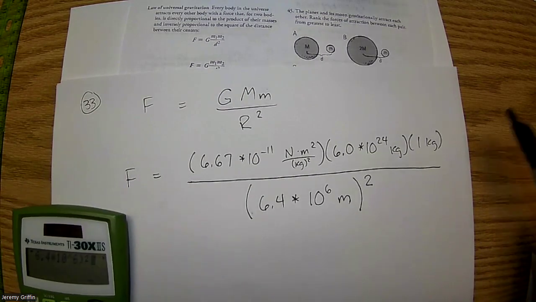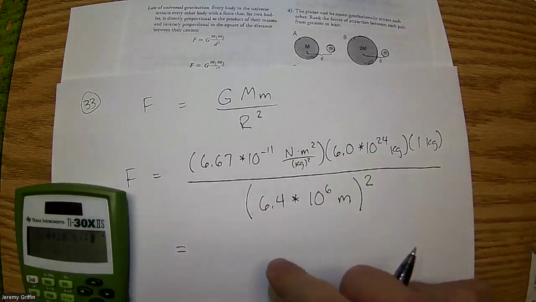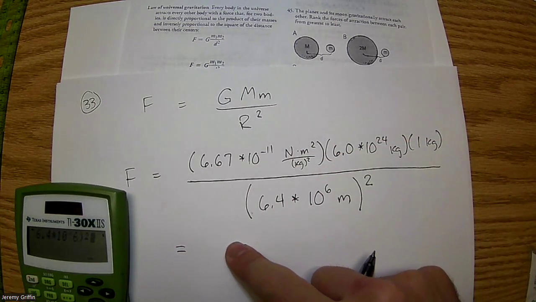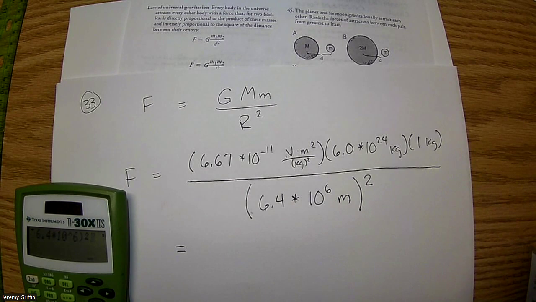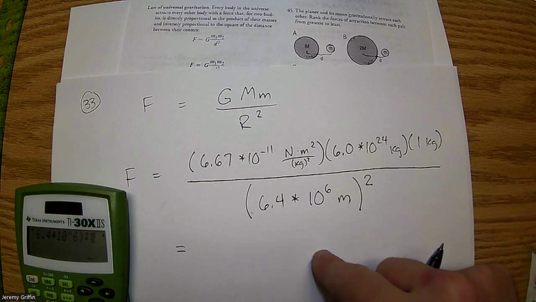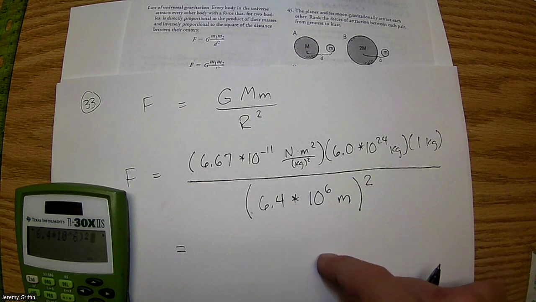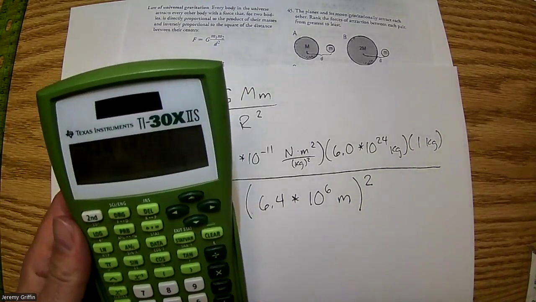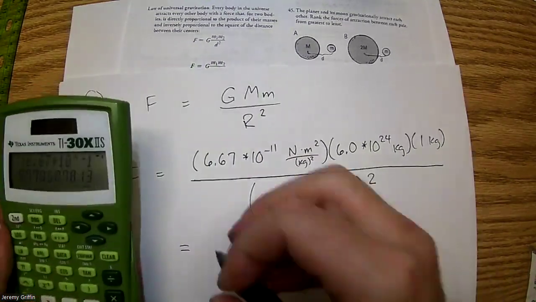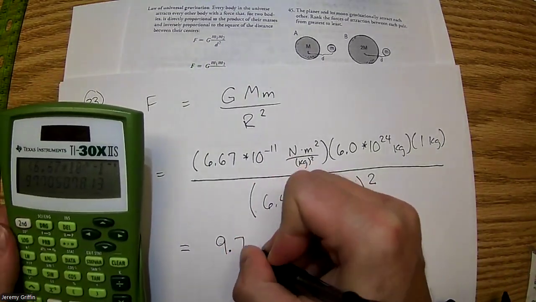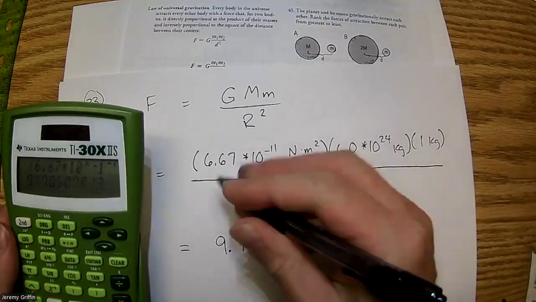When I hit enter, what number should I get pretty close to? 9.8? You guys think I should get 9.8? Yeah, I should. And guys, what should the unit be? 9.8 what? Newtons. Let's see if it actually is. 9.77. That is 9.8 newtons, isn't it?